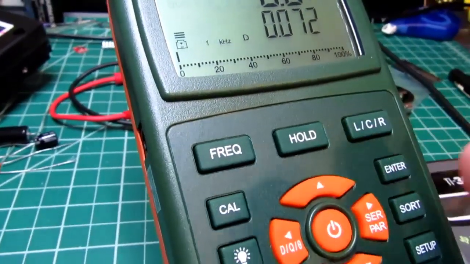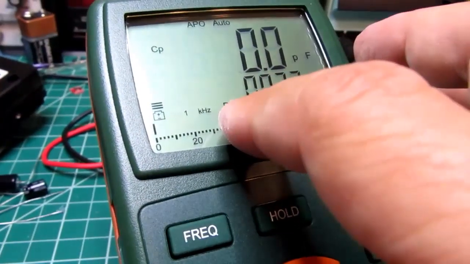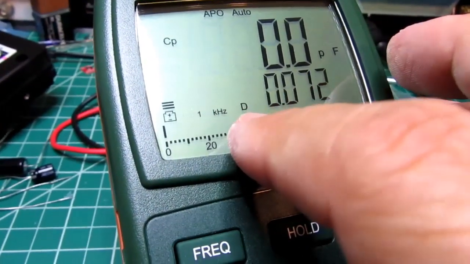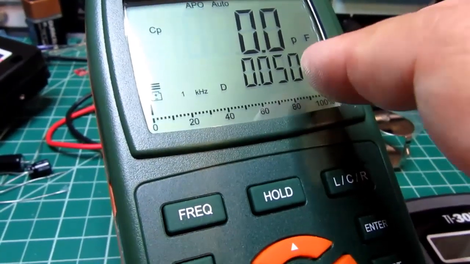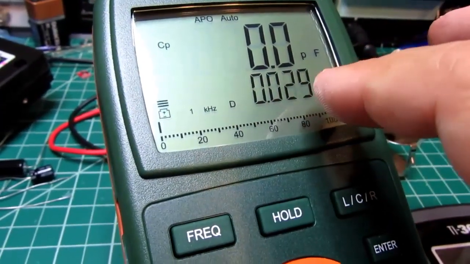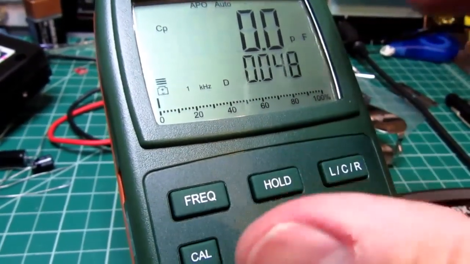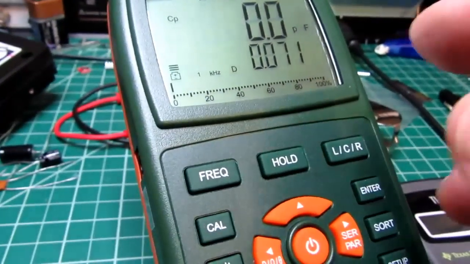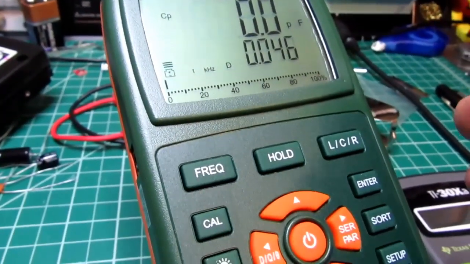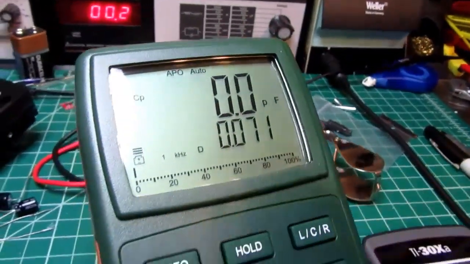I also specified that it was going to be looking at the dissipation value, but apparently that's a secondary value, and it looks like the meter does not evaluate that for this comparison. It only looks at the primary value. So really all I've done is make sure I stipulated the frequency and that I'm looking at a capacitor.